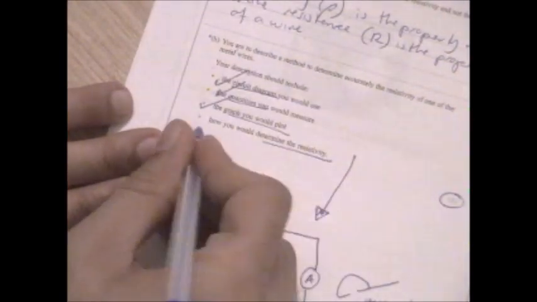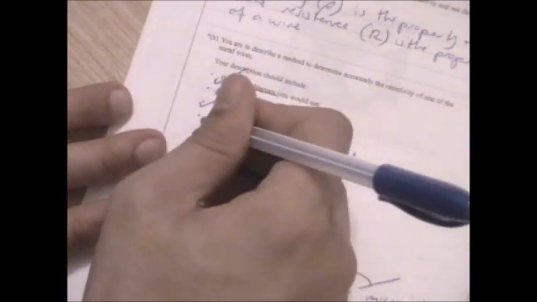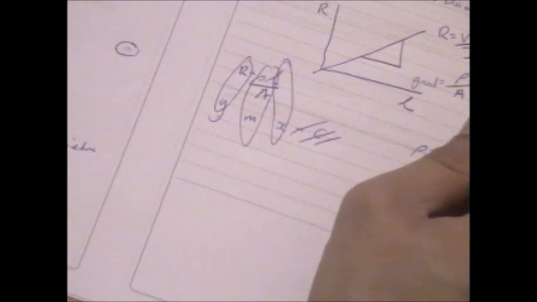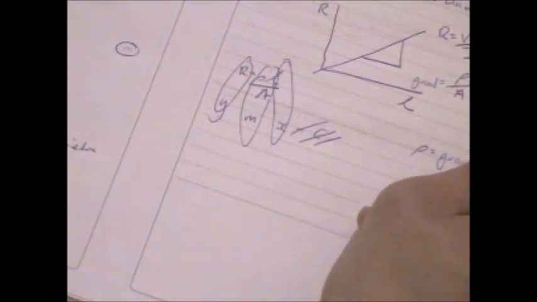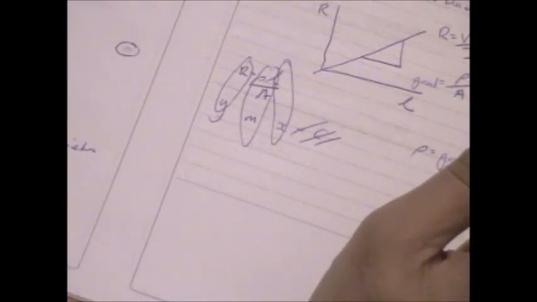So, to figure out our resistivity, how we determine resistivity, the final point: your resistivity will be figured out by the gradient times the cross-sectional area. Now in terms of 9 marks, that is pretty much covered there. The only thing we haven't done is say how we got our cross-sectional area.